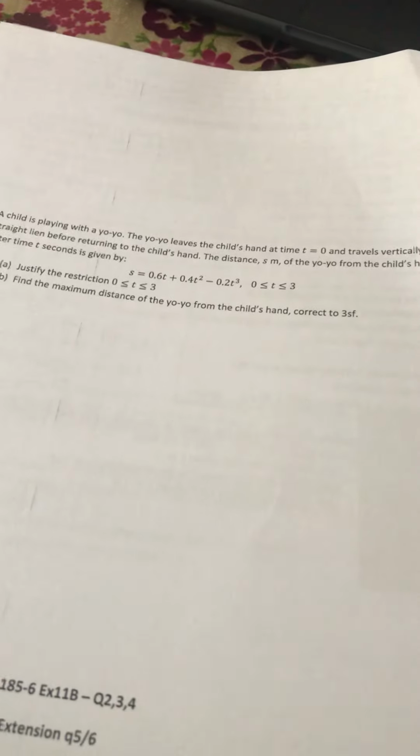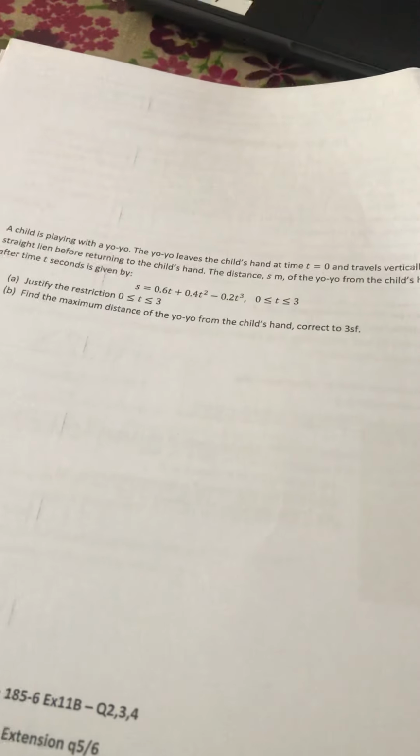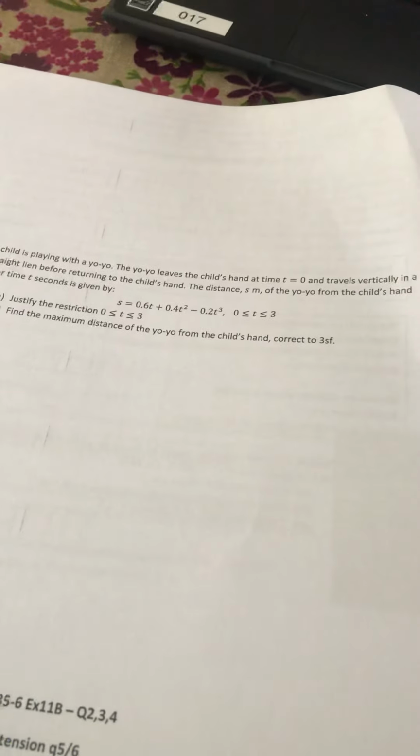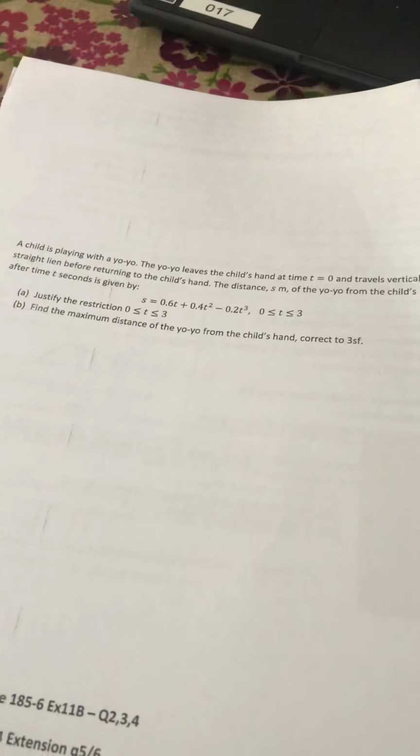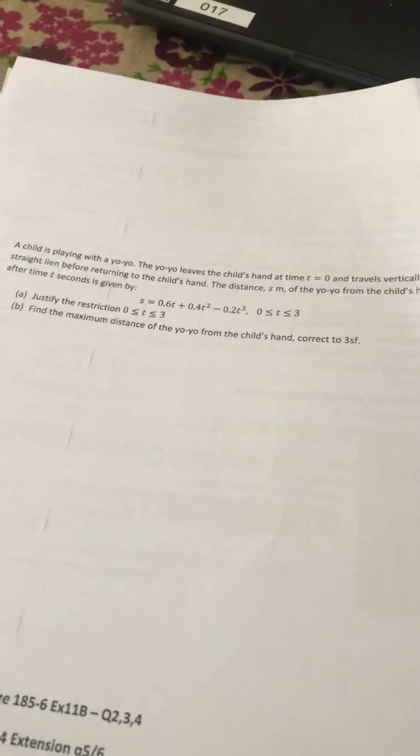What does it say? Okay, so a child is playing with a yo-yo. The yo-yo leaves the child's hand at time t equals 0 and travels vertically in a straight line, typo there, before returning to the child's hand. The distance s meters of the yo-yo from the child's hand after time t seconds is given by this equation here. And they've said t is in between 3 and 0 inclusive. And it says justify the restriction 0 to 3.